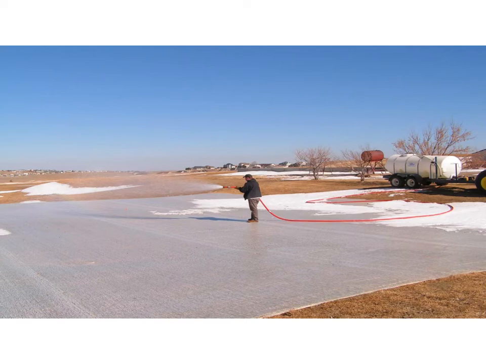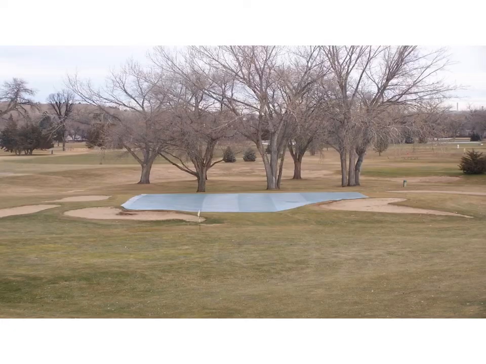Adding water during the winter to prevent desiccation is an extreme practice that I have only seen done in the western United States, in states like Wyoming and South Dakota. Where greens are covered but winter play occurs, a temporary green can be set up as shown here. You can see the flagstick with the white flag situated well in front of the green.